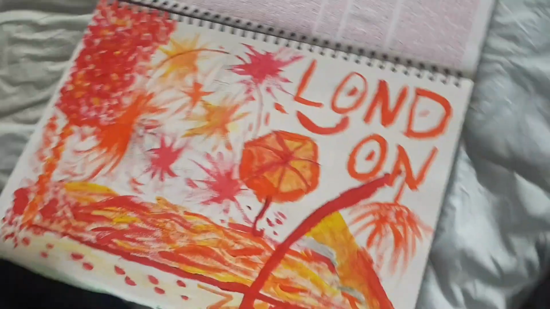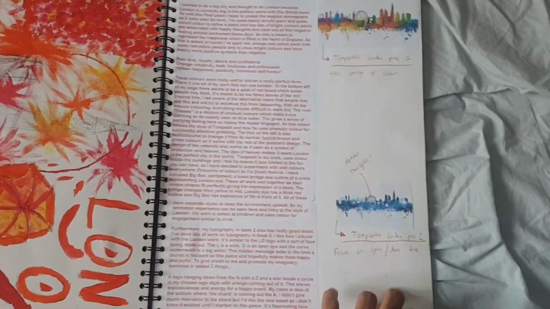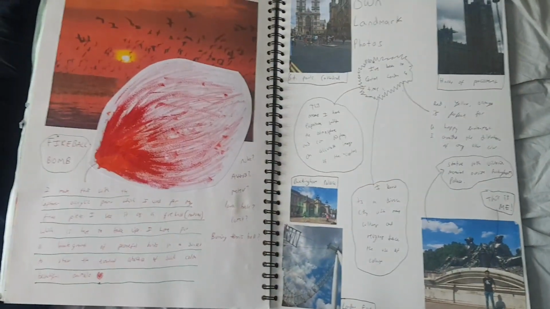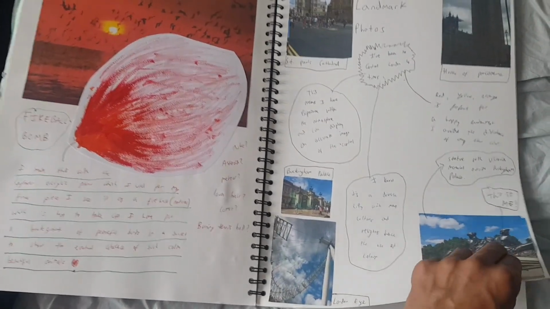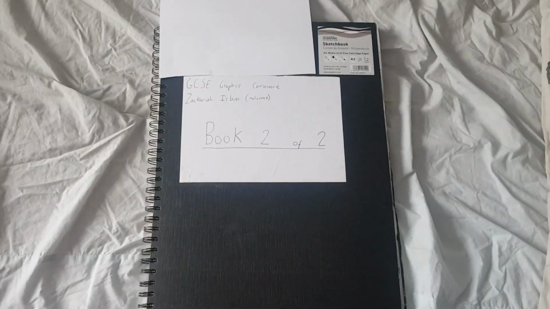And then I changed my focus to London. This was my final piece in one of my mocks: a little London postcard, evaluating it, taking inspiration. And that's that book done. Then all the way at the back, I had a little bit of space for advice and feedback and what's right. So now moving to book 2 of my coursework. Let's go ahead with that.